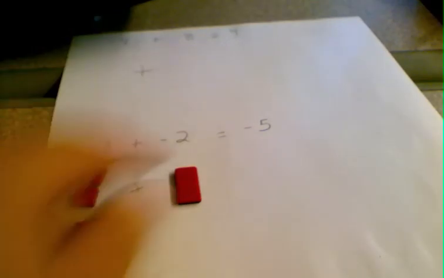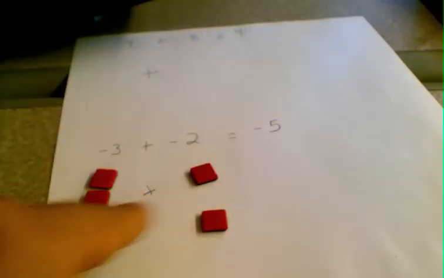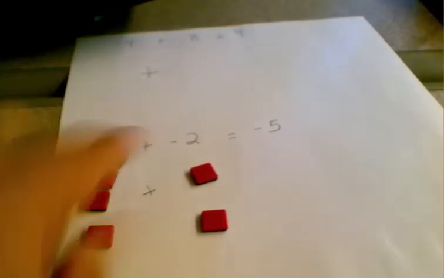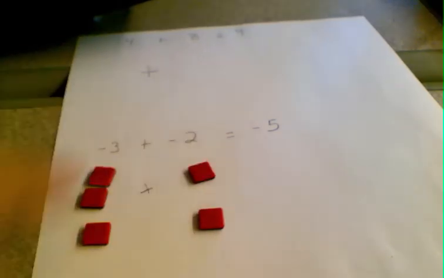And so now I've added here 2 negatives. So I started with -3, and now I'm going to add -2. Okay, I can't make any zero pairs, so I just have to add together the -3 with the -2. And I see now I have 5 tiles that are red. Therefore, my answer is going to be -5. Okay, this was just, again, a strategy to add integers together here.